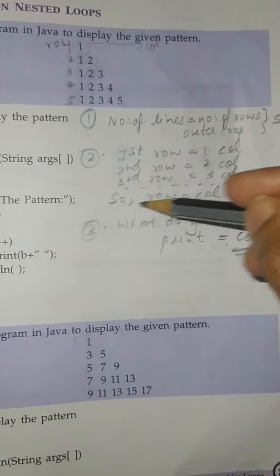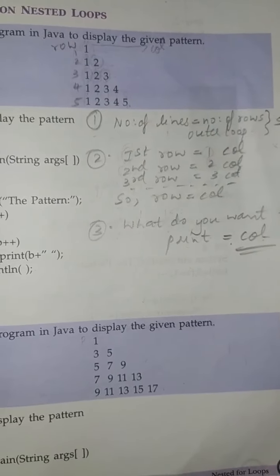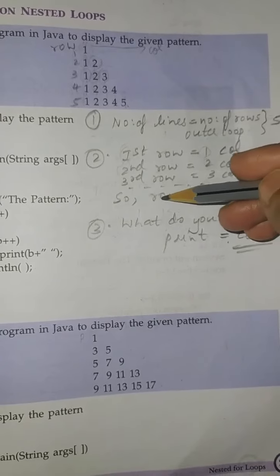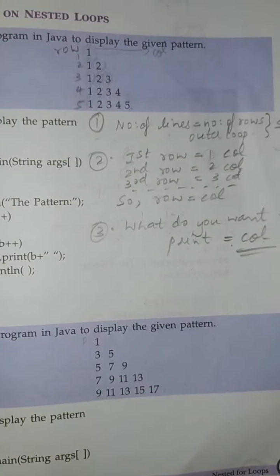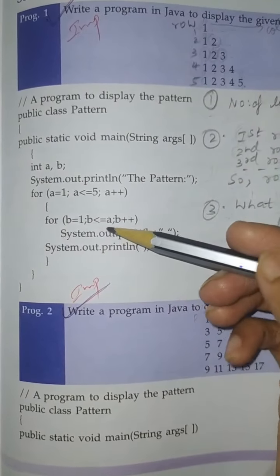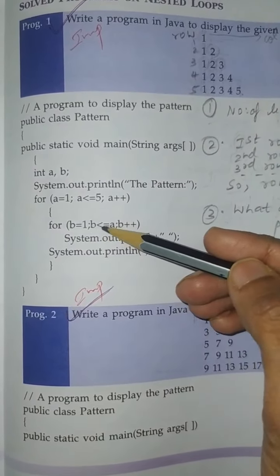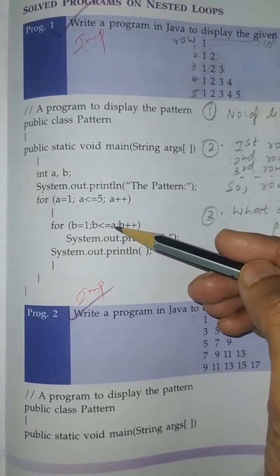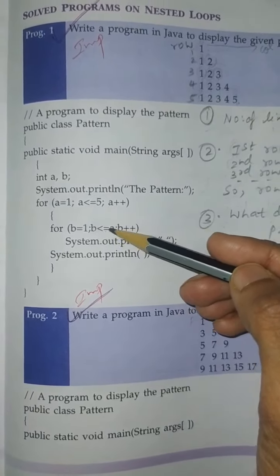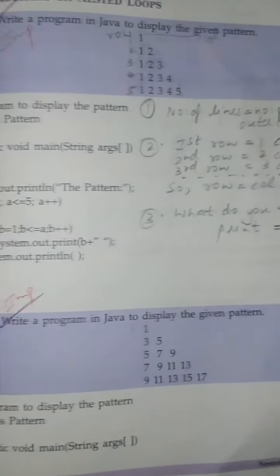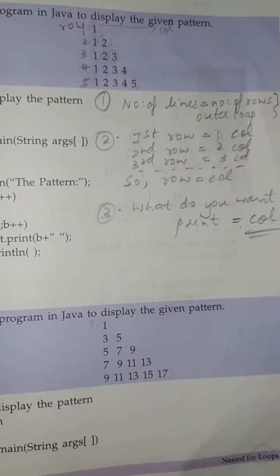So you will get the pattern: the number of columns is the row number. So in the inner loop, B means columns, and B is from 1 to less than or equal to A, so that it will satisfy all these conditions.